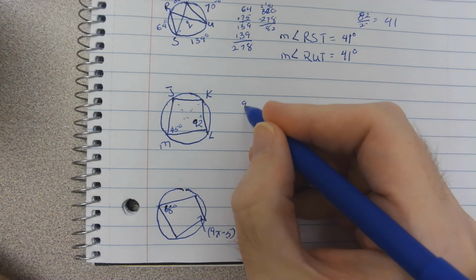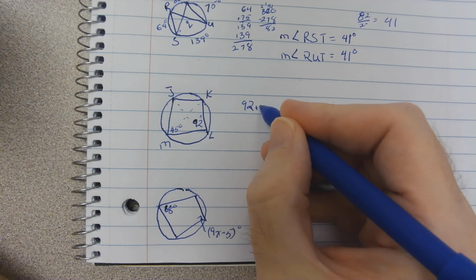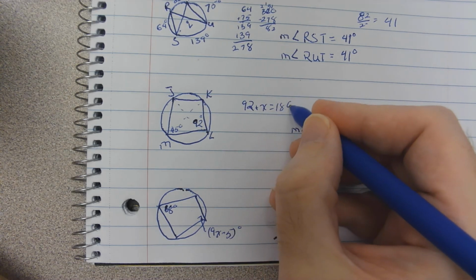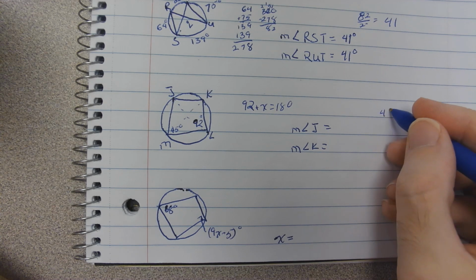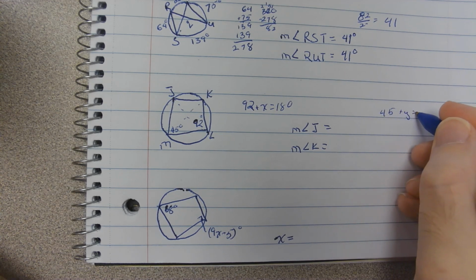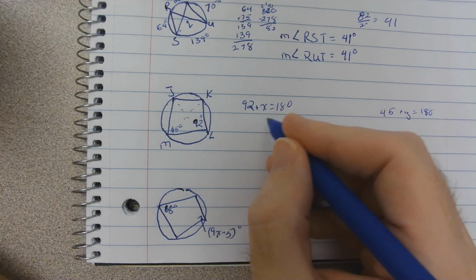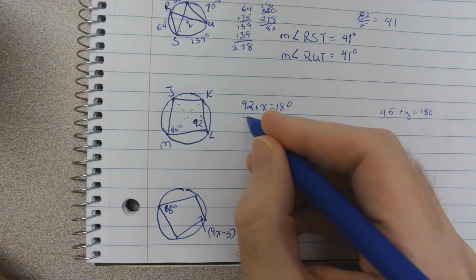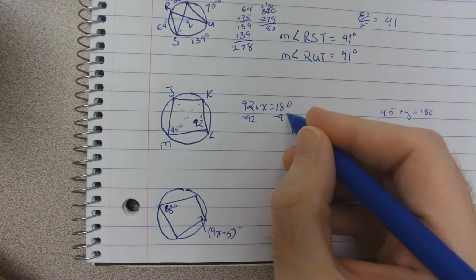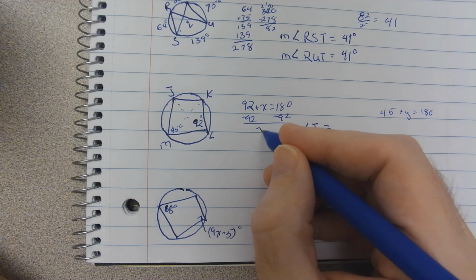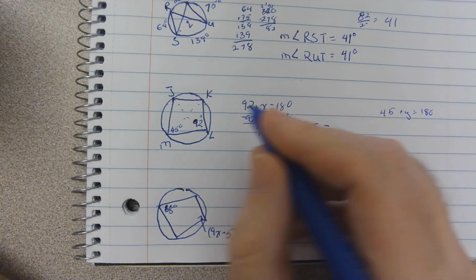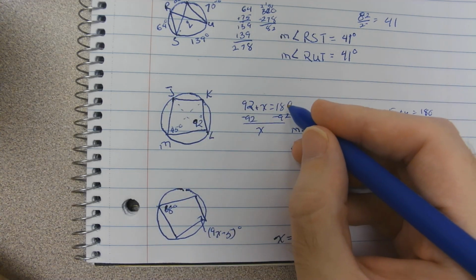So 92 plus x equals 180, and 45 plus y equals 180. So basically, subtract 92, and we've got x, or in this case, angle J.